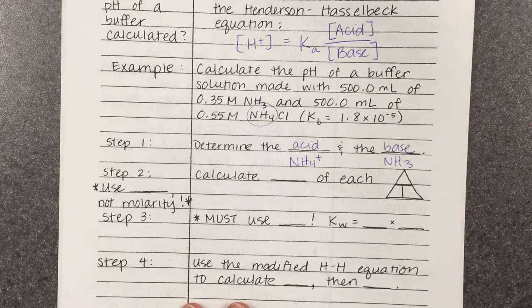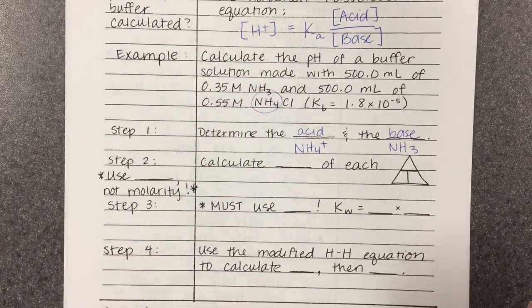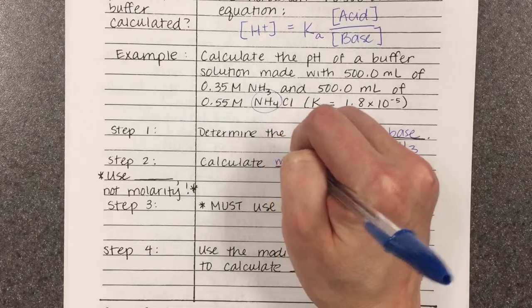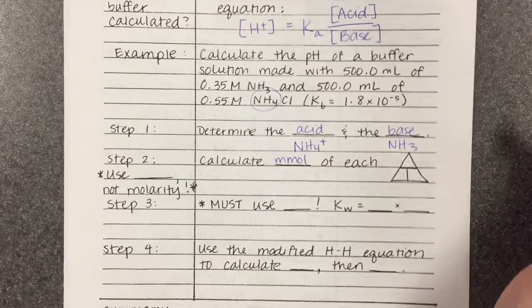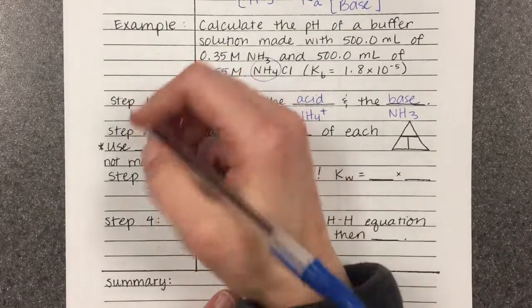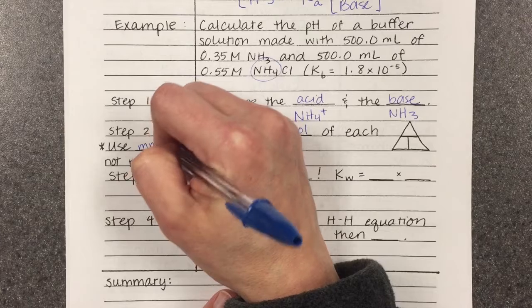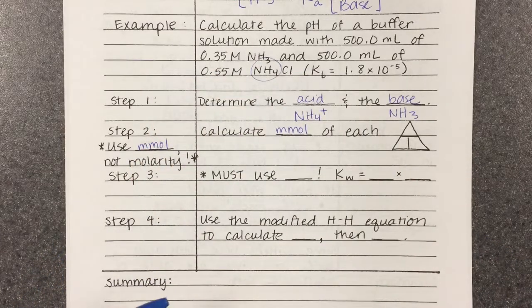Now what we need to do is calculate millimoles of each. And we have to make sure that we're using millimoles here, not molarity, because as we add those solutions together, their molarities change. So we're just going to use millimoles instead.